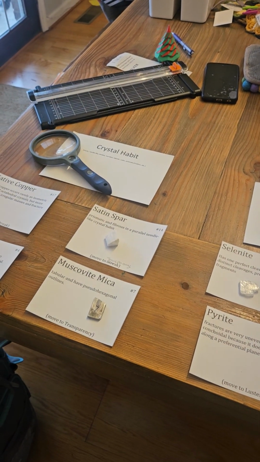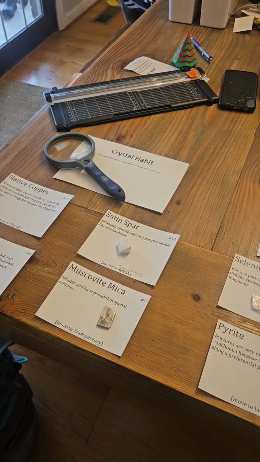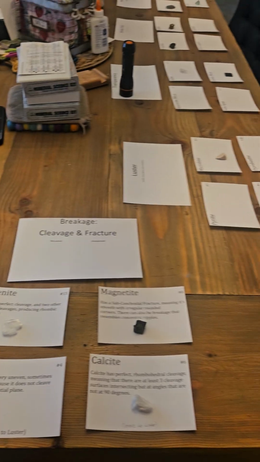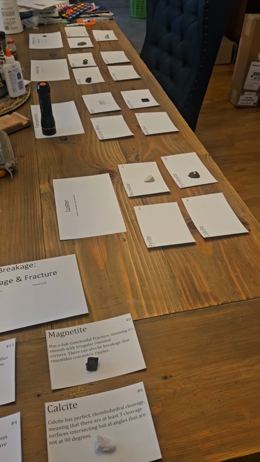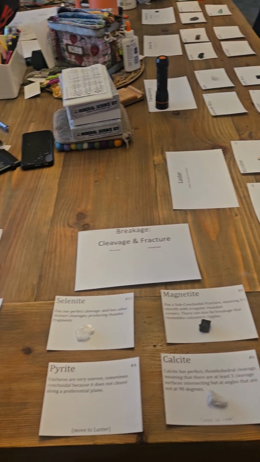Hi tutors, I just wanted to explain how we are going to do week 21 for the minerals. We are going to have them all laid out like this. I will go ahead and lay them out for you. I just wanted to go over how you will do it with your class.